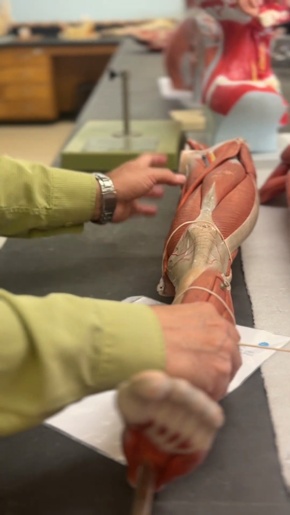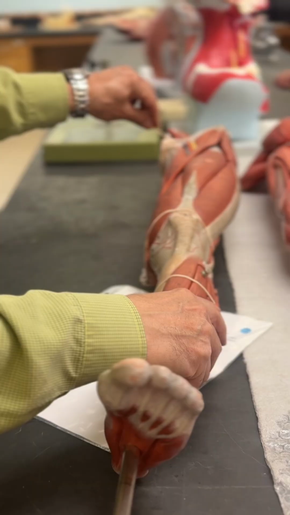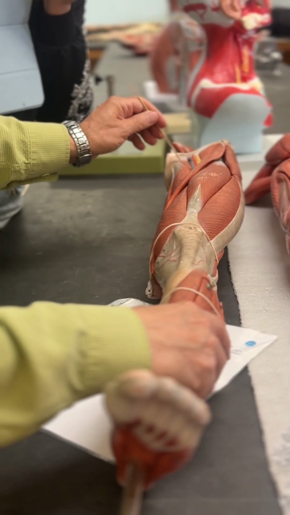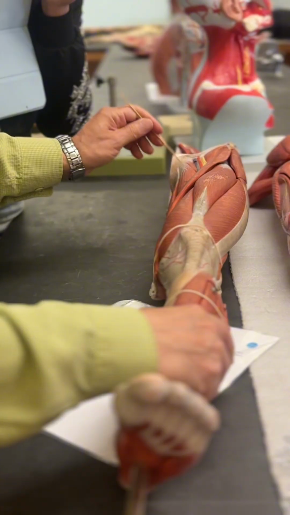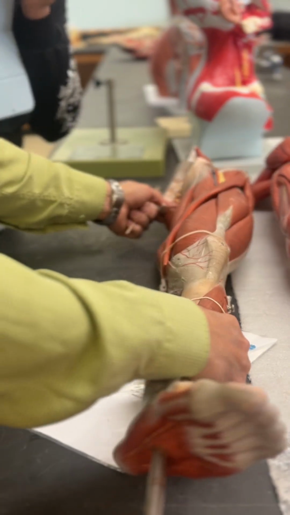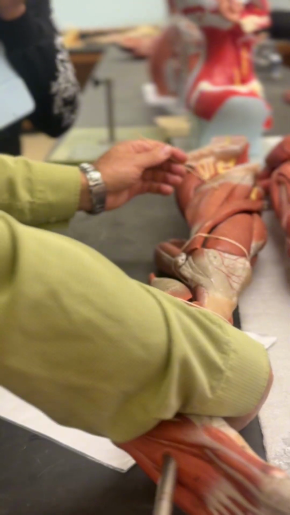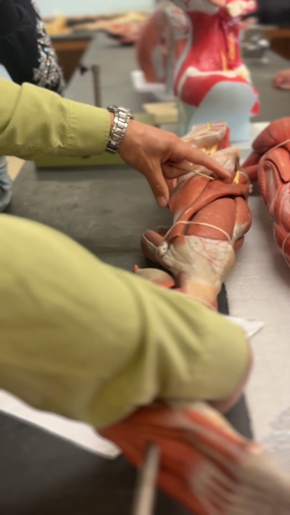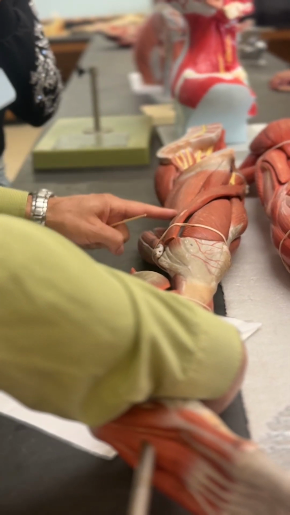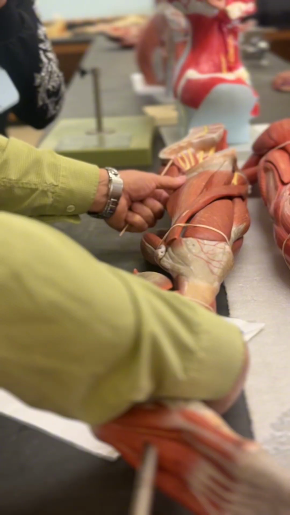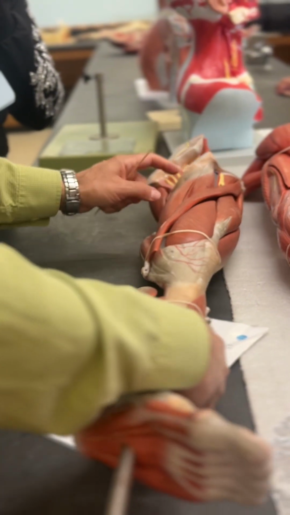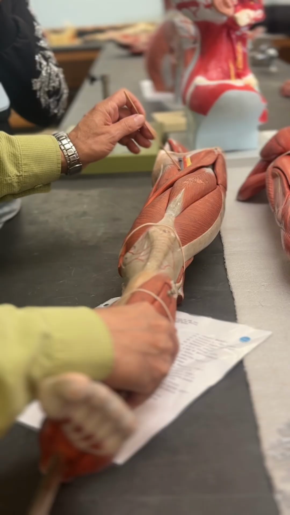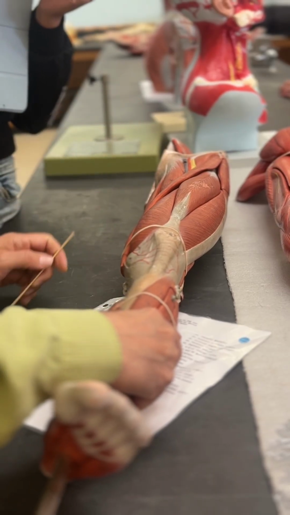Then for the medial side, this muscle which is close to the artery and vein is called pectineus, adductor longus, gracilis, adductor magnus. Again, for the medial side, it's better to find this one first, which is gracilis. Back of that, we have adductor magnus, adductor longus. Close to the artery and vein, we have pectineus muscle.